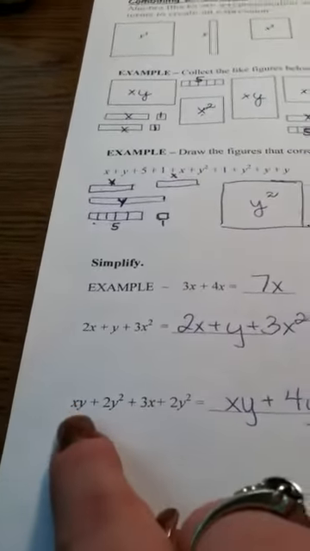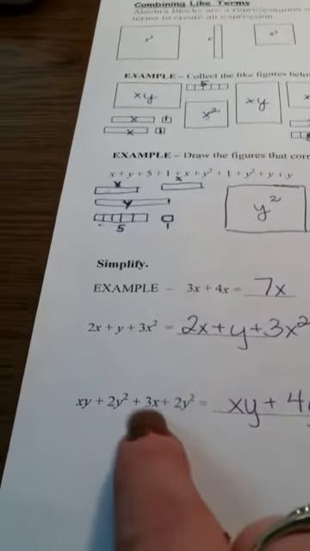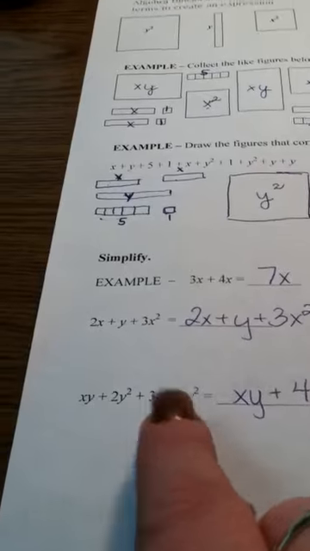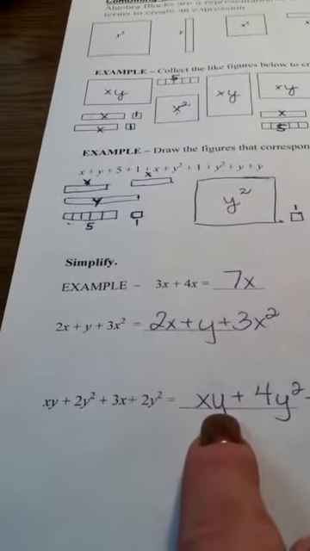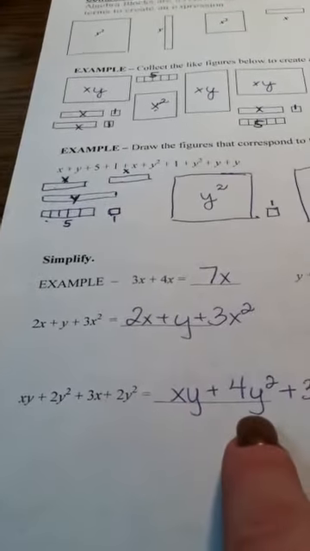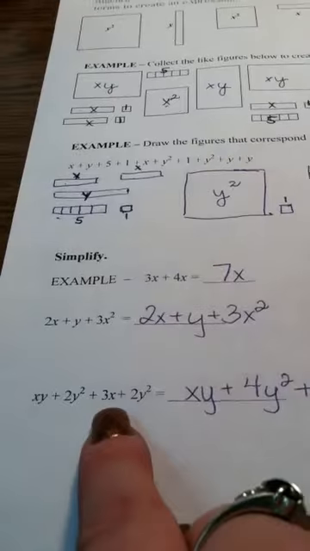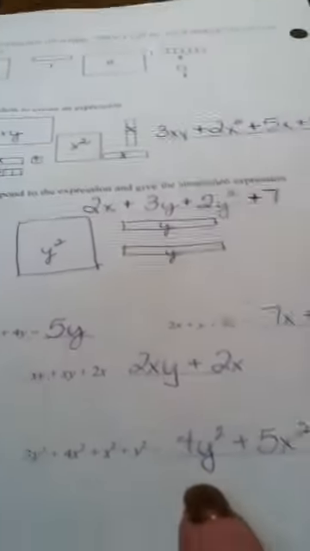Looking at our values, xy, 2y squared, 3x, 2y squared, the 2y squareds could go together, but nothing else can combine. So the xy, just one xy shape. The 2y squareds become 4y squareds, and then the 3x carries on. Can't combine with anything else.